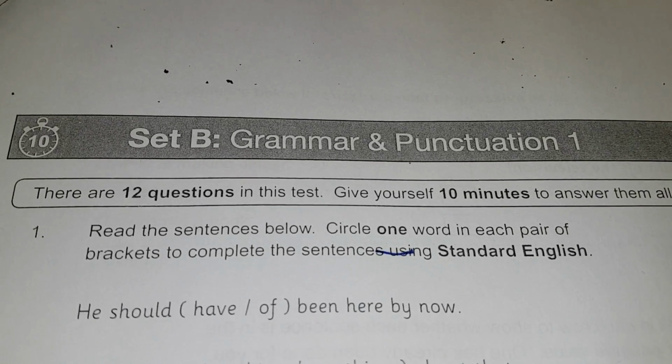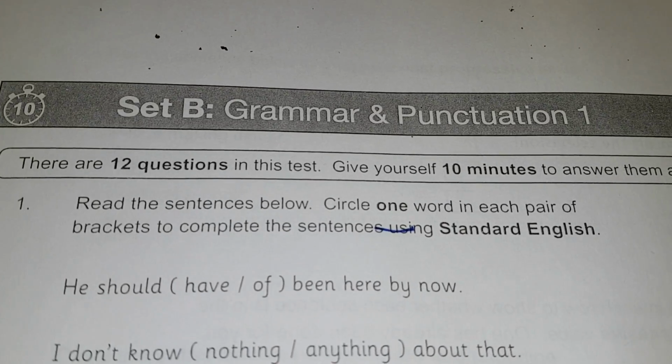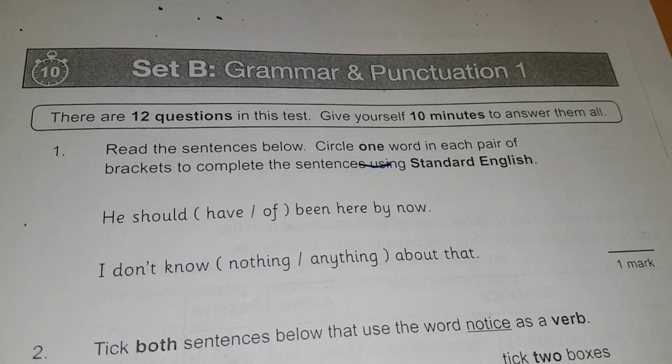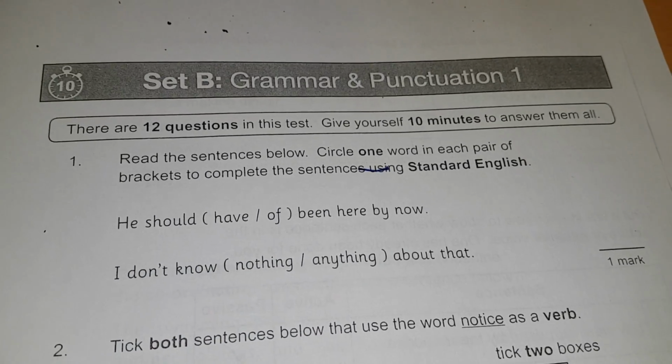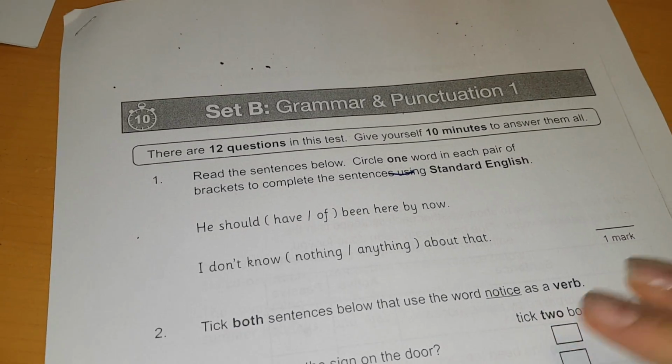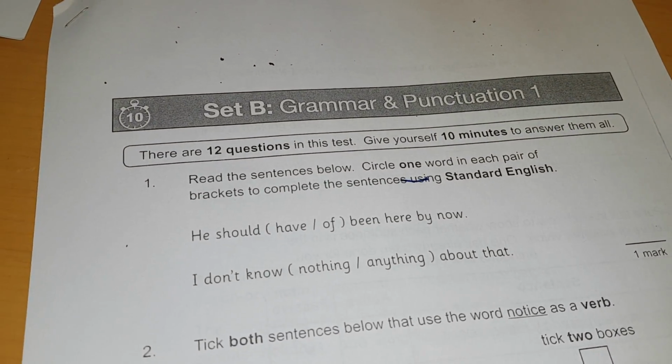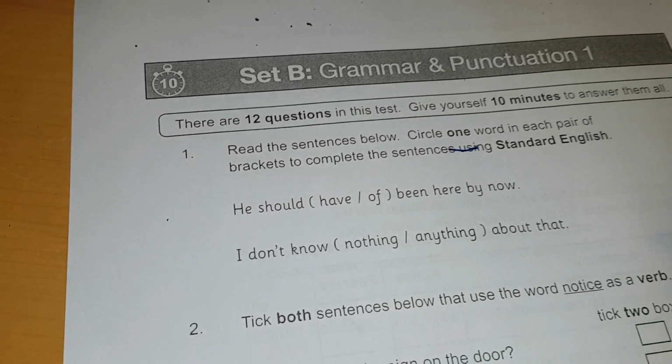Here are the answers for SPAG quiz number 1 in your revision packs for Easter. If you want to make sure you've already answered the questions, you can use this video to check your answers. Okay, read the sentences below. Circle one word in each pair of brackets to complete the sentences using standard English.